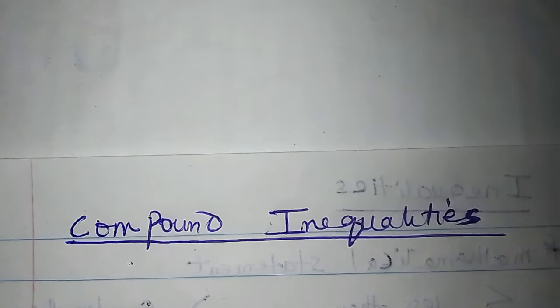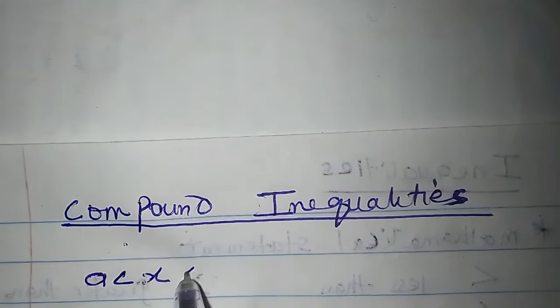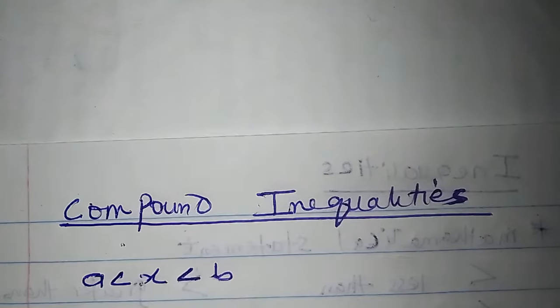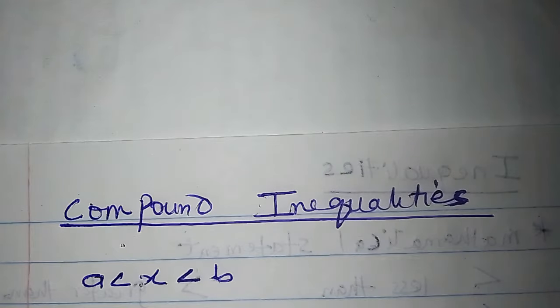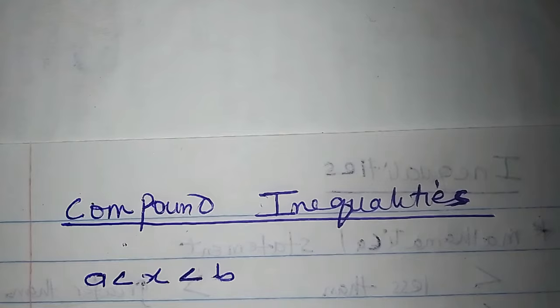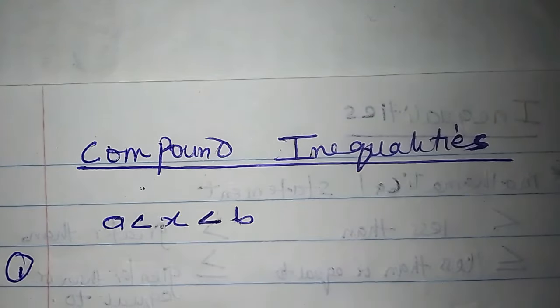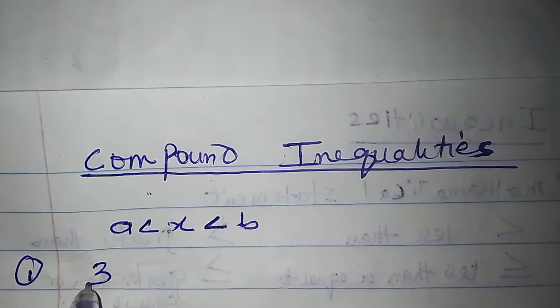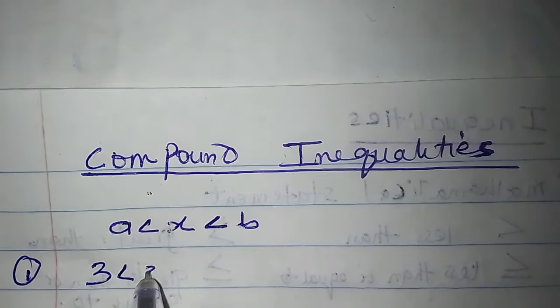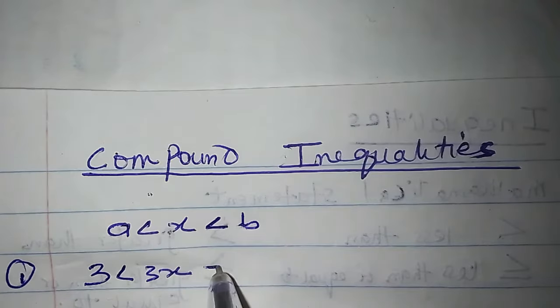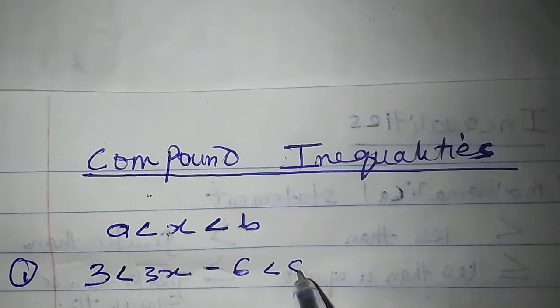Good. Also, we can have combined or compound inequalities. We can have inequalities like this: a less than x and x is less than b. Yes, we can have inequalities like this. So how do we solve this kind of inequalities? For example, I want to solve the inequality that says 3 is less than 3x minus 6 less than 8.